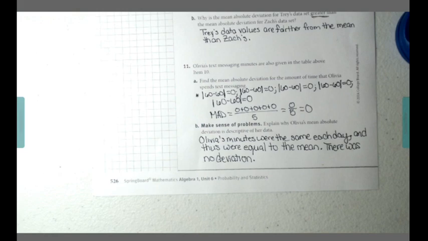There was no spread. Even if you would have done the range here, the range would have been 0, because 60 minus 60, my largest and smallest, is still 0. There's no deviation. She doesn't fluctuate on the amount of minutes she spends texting every evening. On to your debriefing.